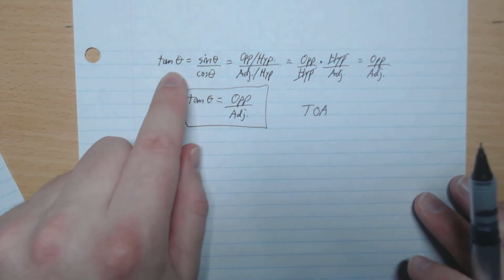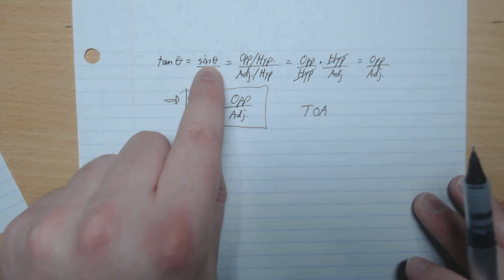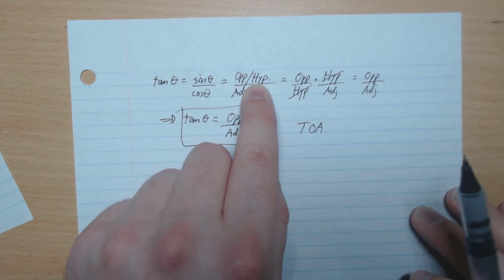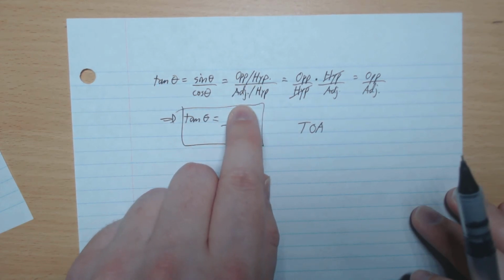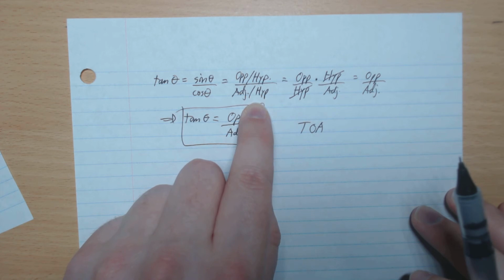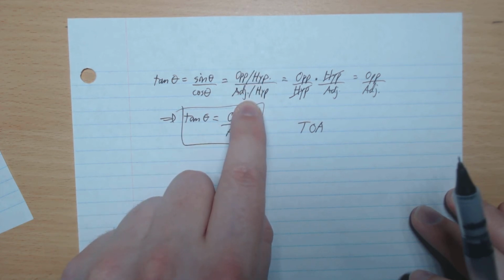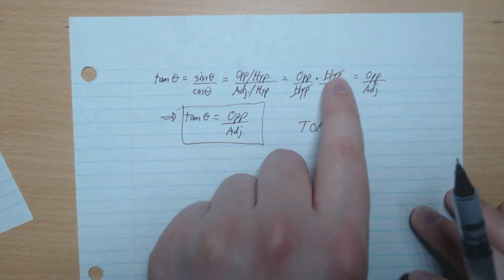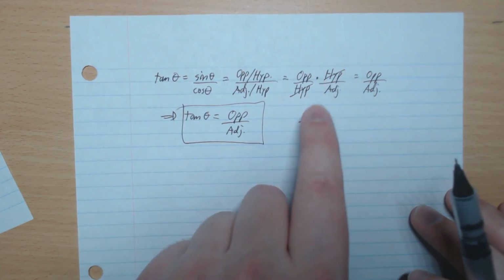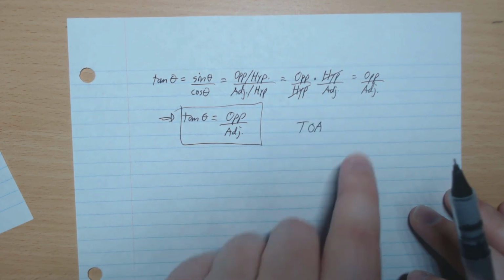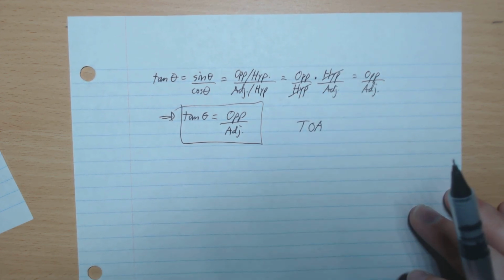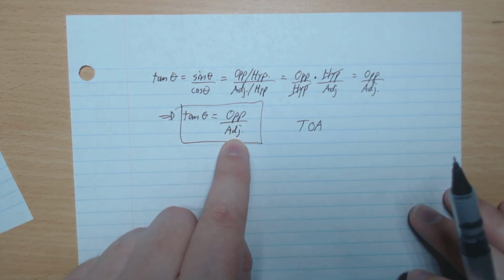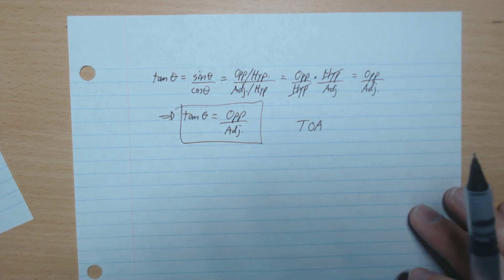And lastly, we have our tan of theta. Tan of theta, the definition is sine over cos. And sine, we saw it to be opposite over hypotenuse, over adjacent over hypotenuse. This is sine over cos. So we're going to say, okay, opposite over hypotenuse times the reciprocal, hypotenuse over adjacent. And the hypotenuse cancels out. So what's left is opposite over adjacent, which is equal to tan. So tan is equal to opposite over adjacent, T-O-A, TOA. And there we have it, SOH CAH TOA.